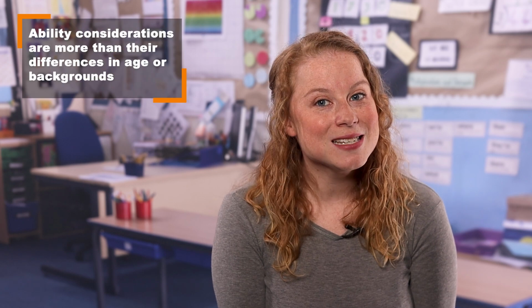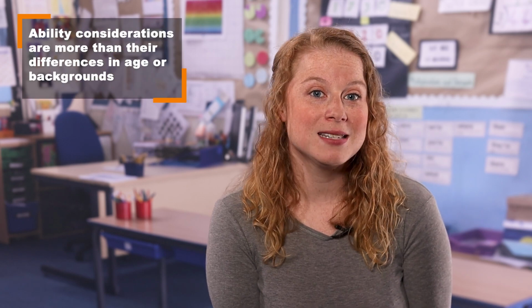Remember, ability considerations are more than differences in age or backgrounds and extend across support plans, languages and even their thoughts and feelings. By making it a priority to get to know your class, using your support staff to your advantage and remembering to include everyone, you'll have a class that not only feels valued and supported, but a class that will have the best chance to succeed.